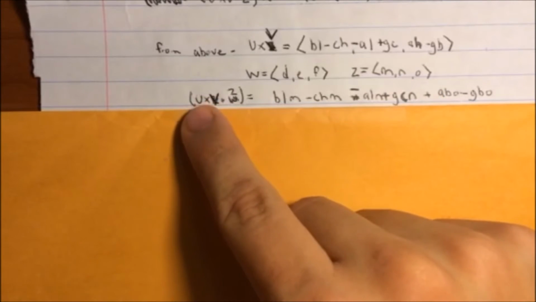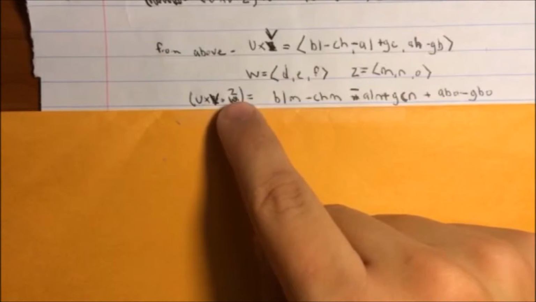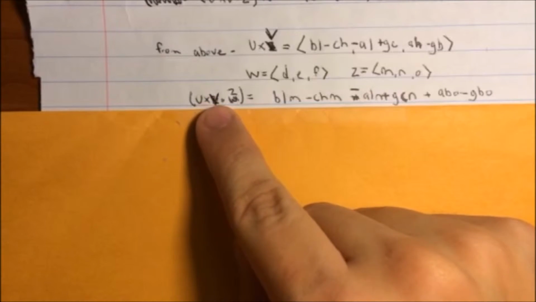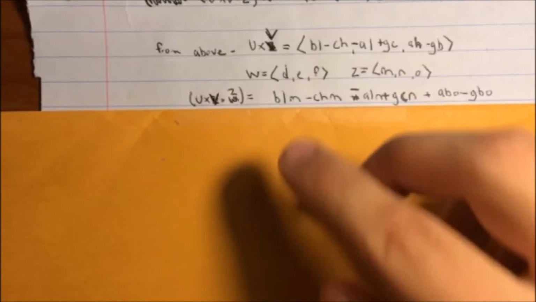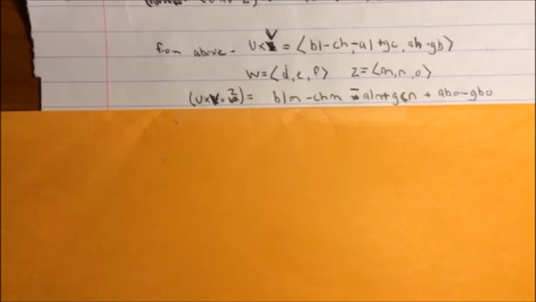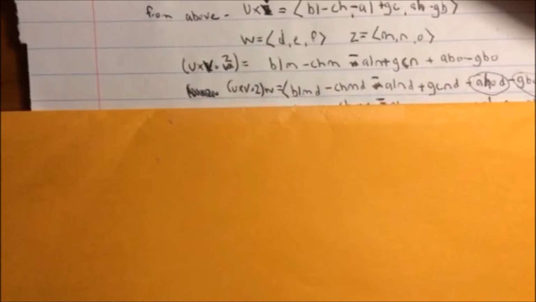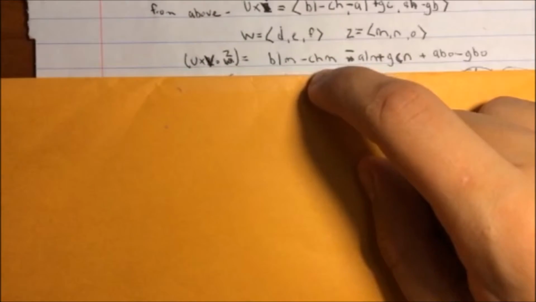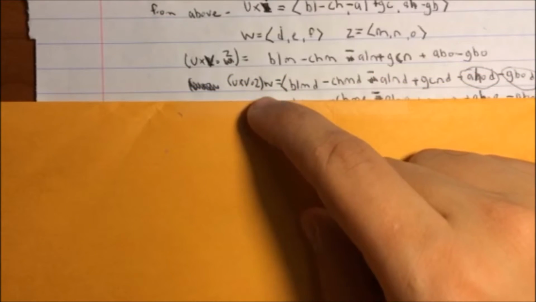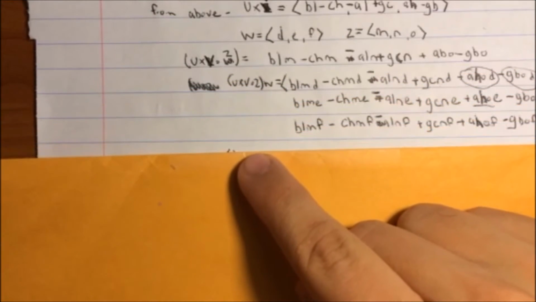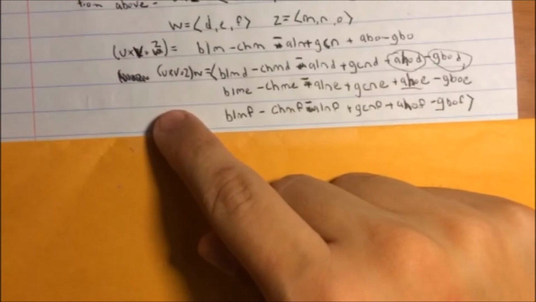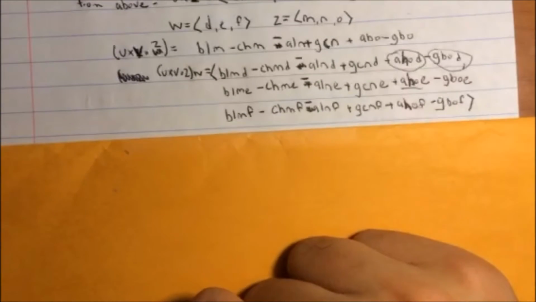And so u cross v dot z is going to give us a scalar, because we do this first, and anything that's dotted equals a scalar. So this is the scalar, and then you're going to multiply it by vector w, which gives you a vector again, and this is vector u cross v dot z times w.